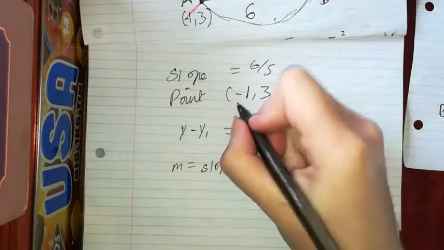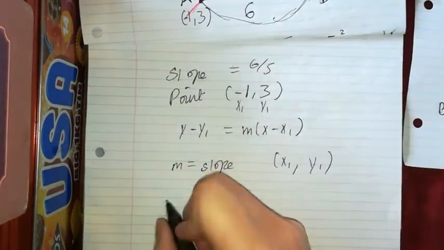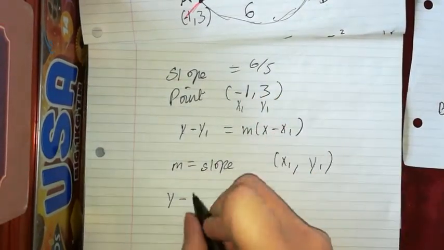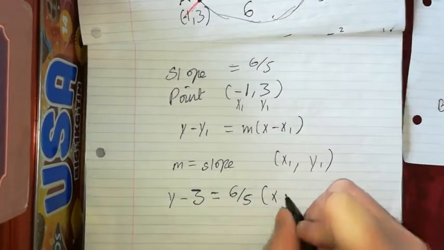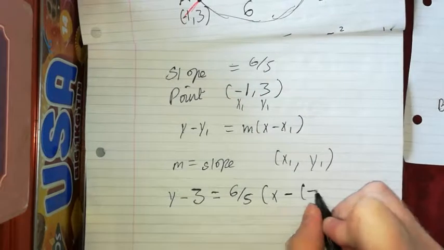So we're going to call this x1, y1. So y minus 3 is equal to m, which is 6/5, times x minus minus 1.